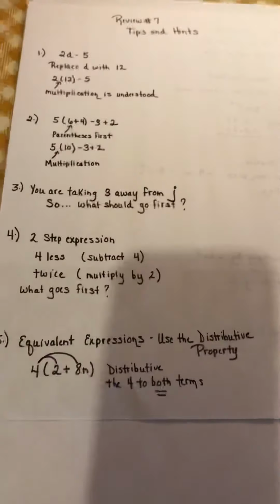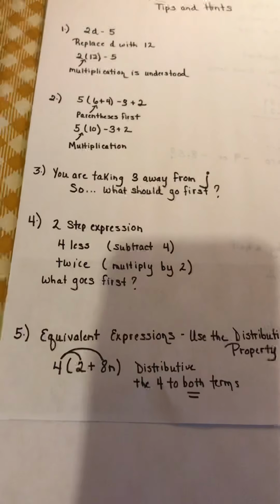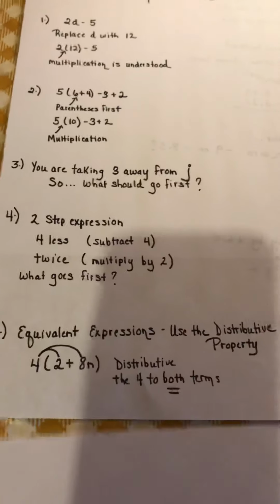Number 5, use the distributive property. Take that 4, distribute it to both terms inside the parentheses, the 2 and the 8n.